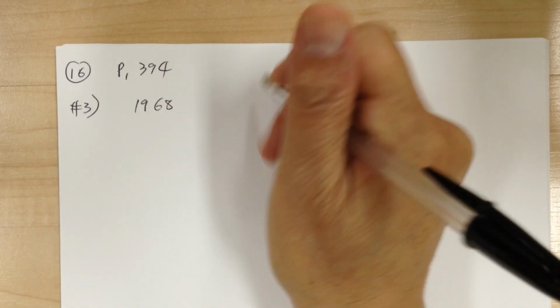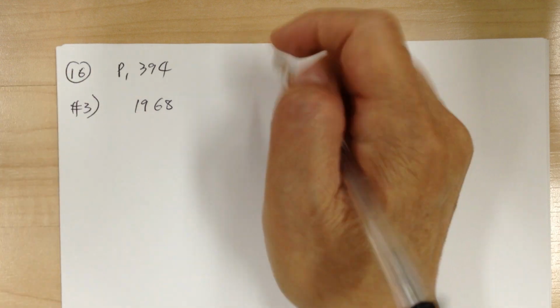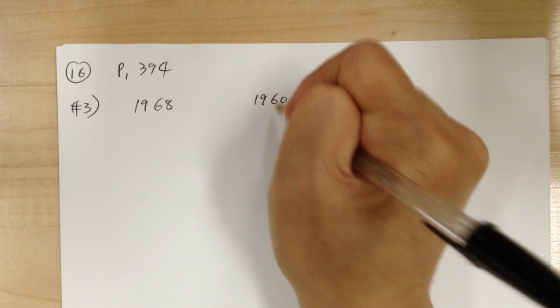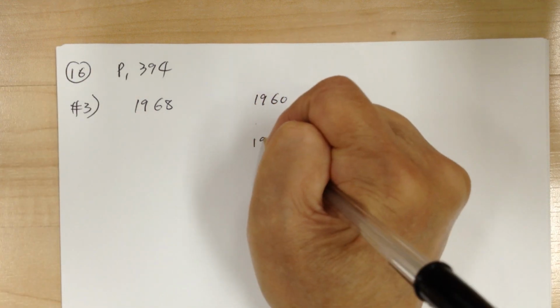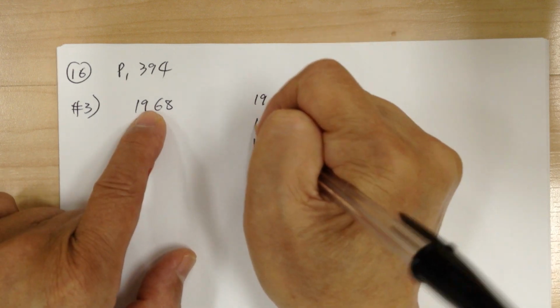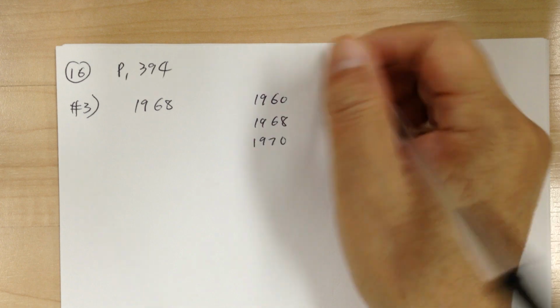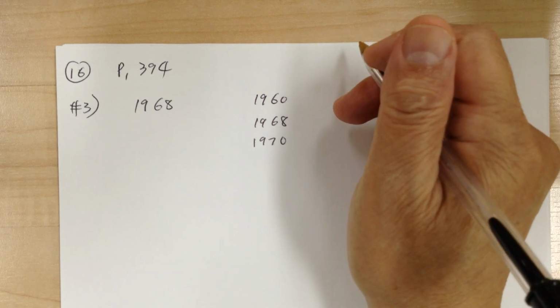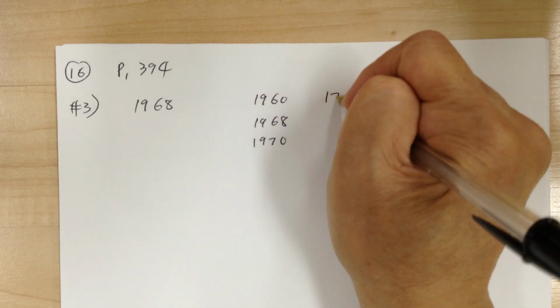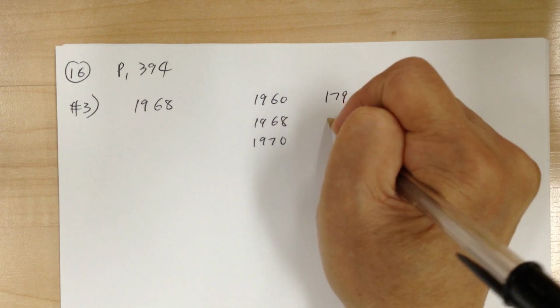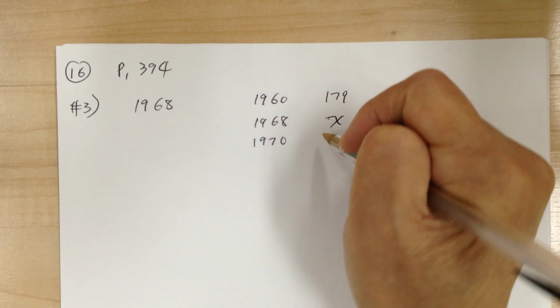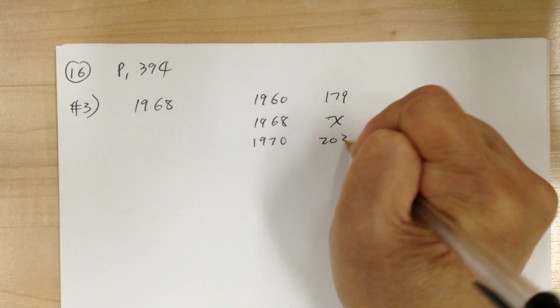What you need to do is get the year before and the year after. So you need 1960 and 1970, and the one you're looking for is 1968. So 1960, the population is 179, and this one is what you're looking for, so that's your x. 1970 is 203.